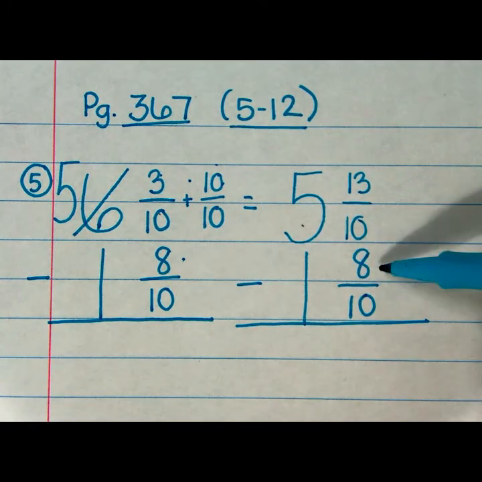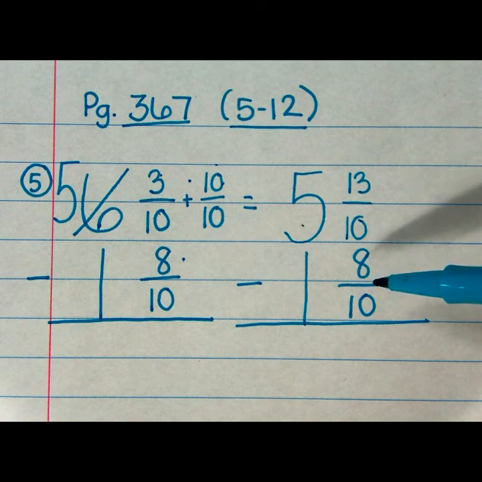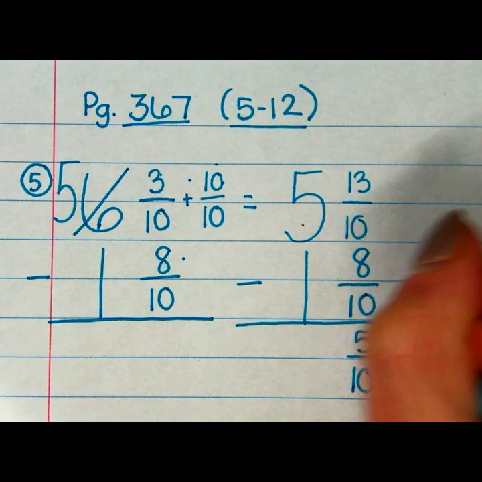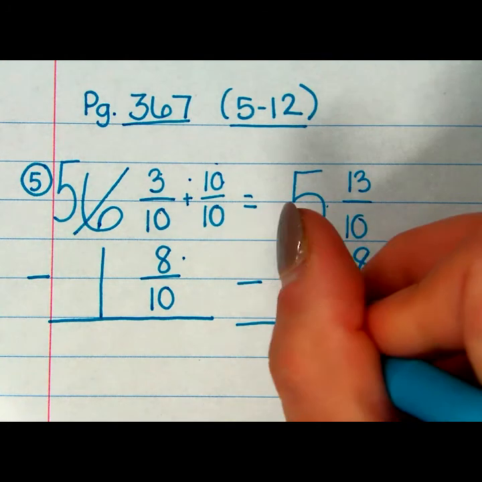Now I can take 8 away from 13. So when I do that subtraction, 13 minus 8, if I count up 8, 9, 10, 11, 12, 13, I'm left with 5 tenths as my fraction. Now I can subtract the whole numbers. And 5 take away 1 leaves me with 4.